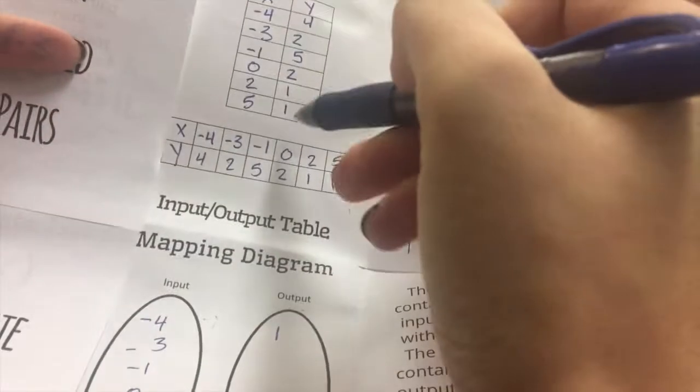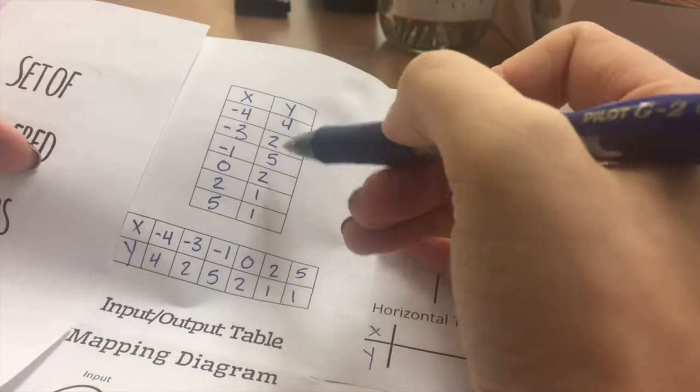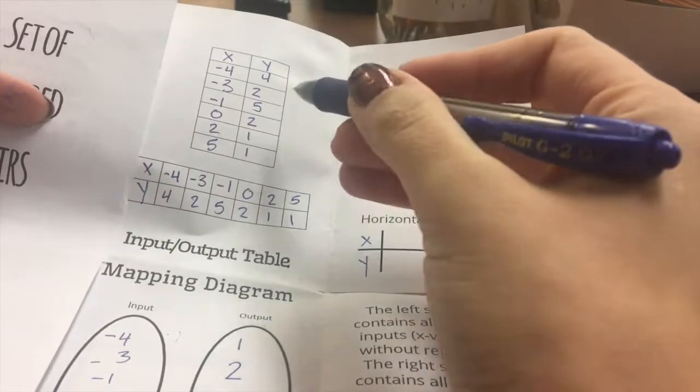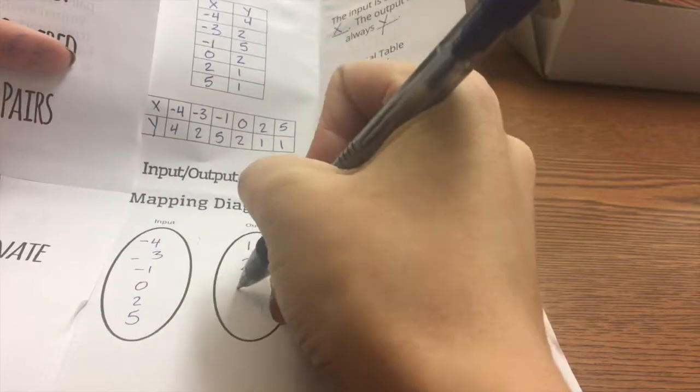So my smallest output is 1, and even though there are 2 1s, I'm not going to repeat it in the diagram. Then I have 2, and again, even though there are 2 2s for my output, I'm only going to put 1 in the table. 4 and 5.